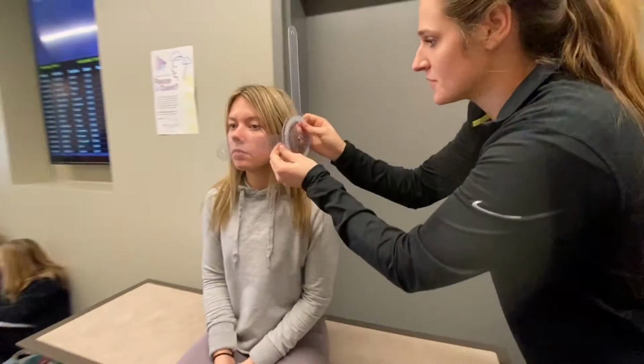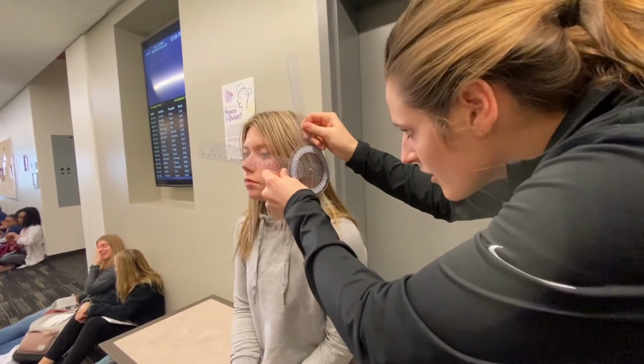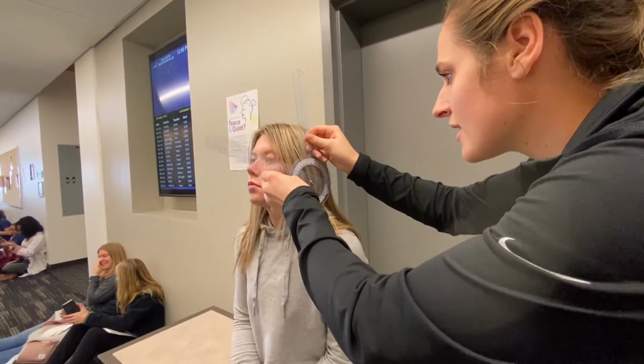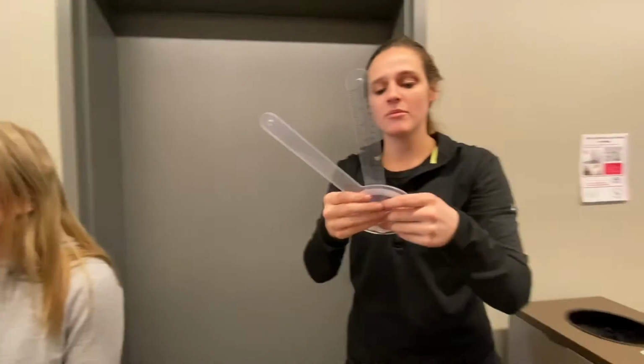So, right here, when you're ready, go ahead and extend your head back. Good job. Report 55. Normal range of motion is 60 degrees. This occurs in the sagittal plane, and the target muscle is the spinalis cervicis.